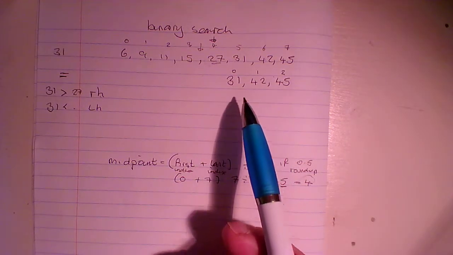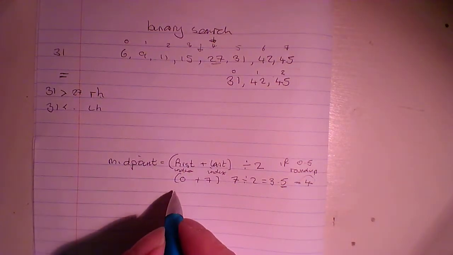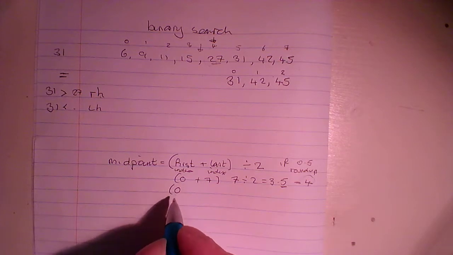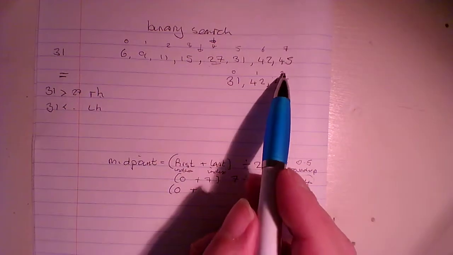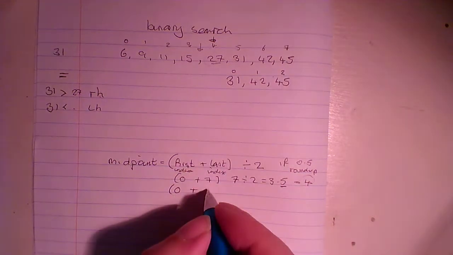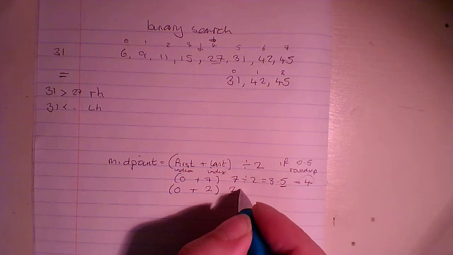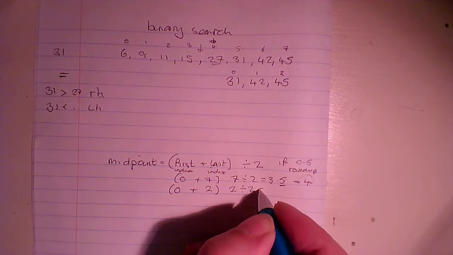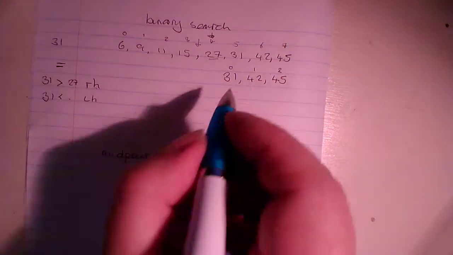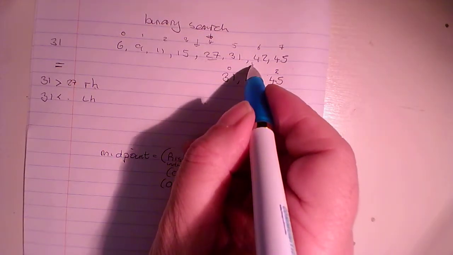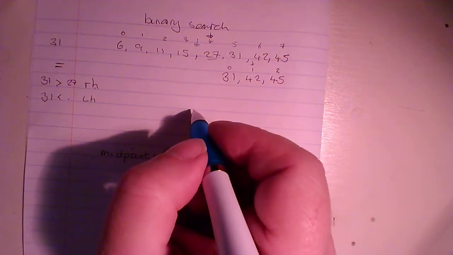This method I'm rounding up, but this time I've got my start at 0 and I've got my last item in my list at 2. Nothing plus 2 is 2. If I divide that by 2, 2 divided by 2 is 1. That gives me a midpoint of 1, which is quite nice because actually there it is. I didn't need to round up and I've got my midpoint.